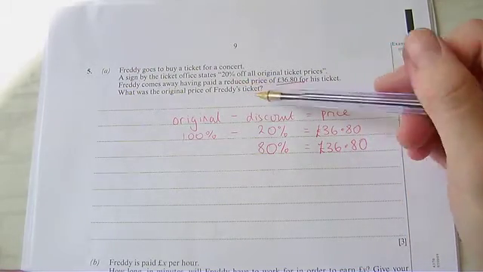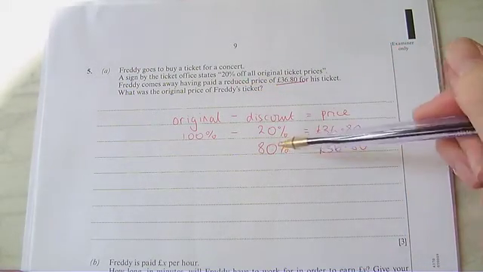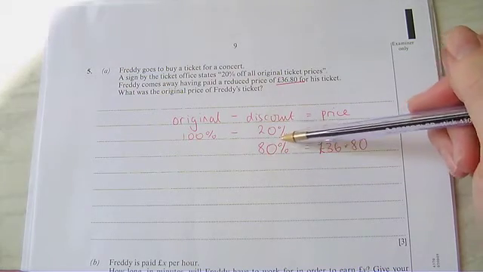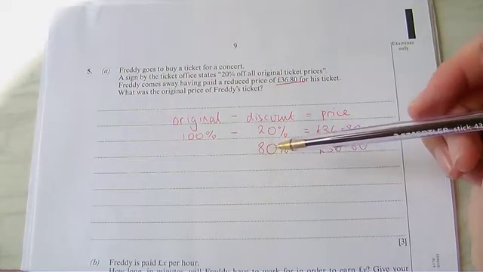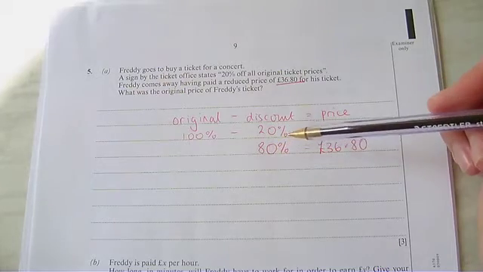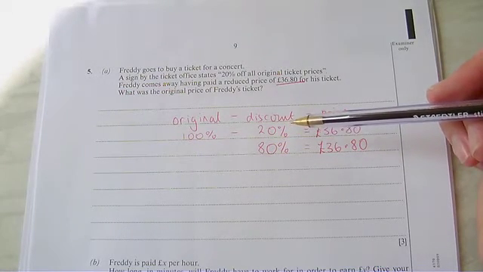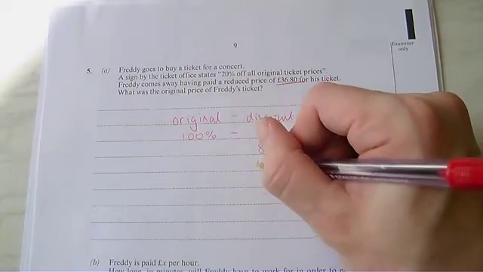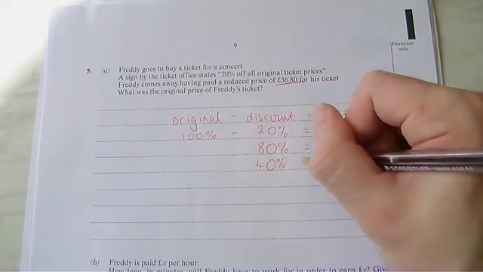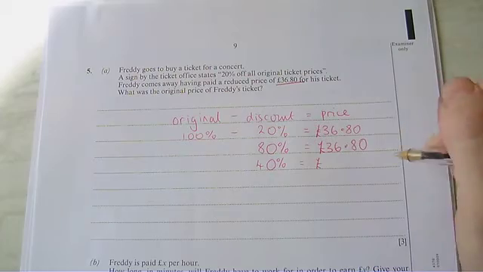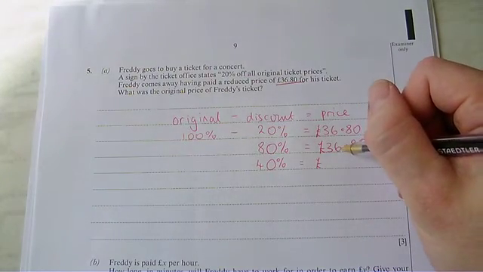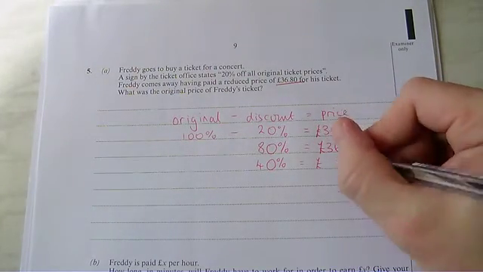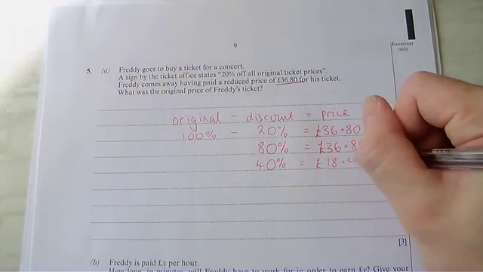Now, if I'm to work out the original price, that needs to be 100, not 80. So what I need to do is turn that into 100. So, best way to do this. There's loads of different ways. I'm just trying to think of the easiest way that I calculate it. If I halve it, I would find out 40%, but then I'd have to halve the money. So half of £36 is £18. Half of 80 pence is 40 pence, so £18.40.